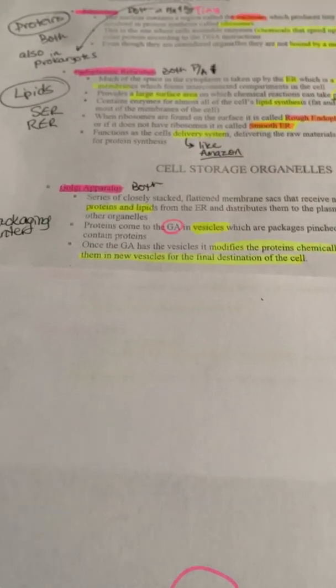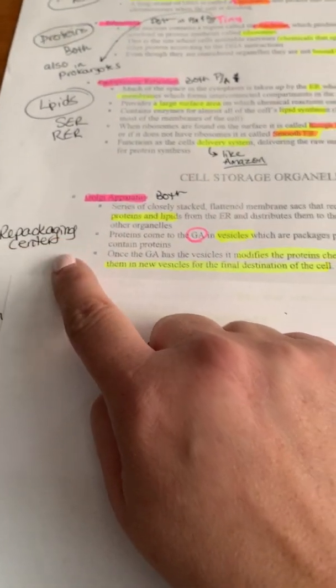And it makes the lipids, the fats and oils. All right, the next one we're going to talk about are the cell's storage organelles. So storage is important. The first one is the Golgi apparatus. Both the plants and the animals have it. It's called the repackaging center.